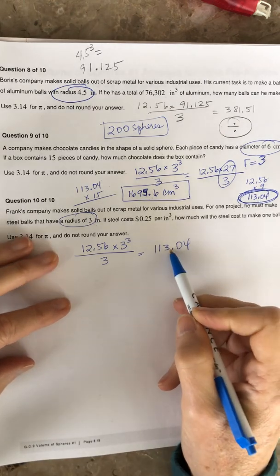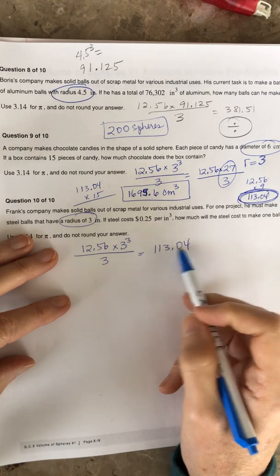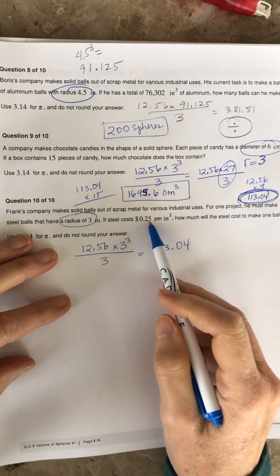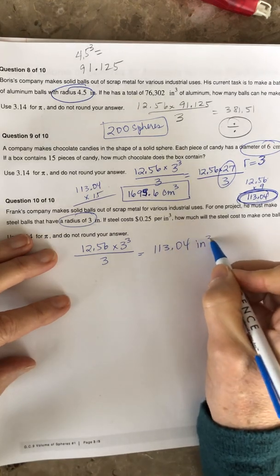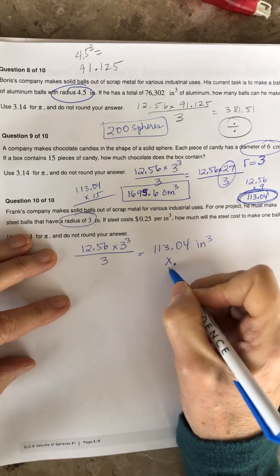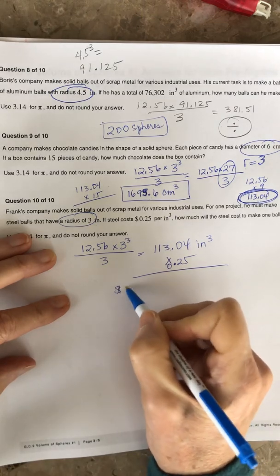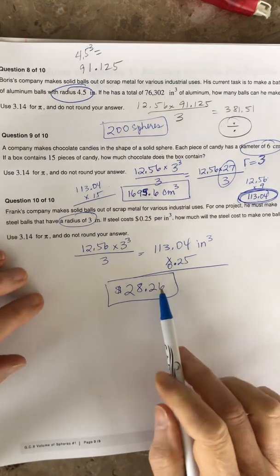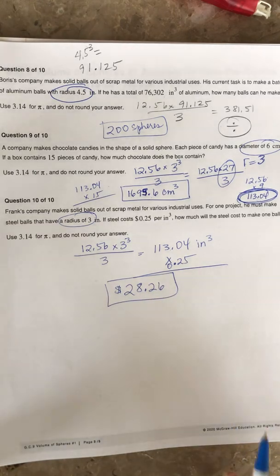Now, if this is how much steel is in one ball, and it's 25 cents per cubic inch, and that's how many cubic inches there are in one ball. I'm not going to divide. What am I going to do? I'm going to multiply. 0.25 times all of that, and I'm going to get $28.26. That's how much the steel will cost to make one ball.